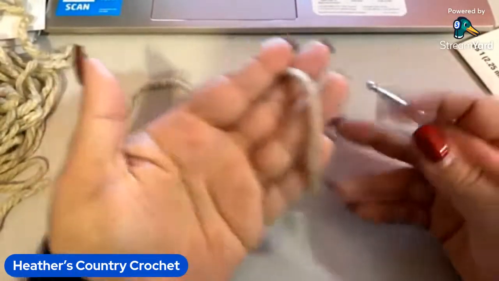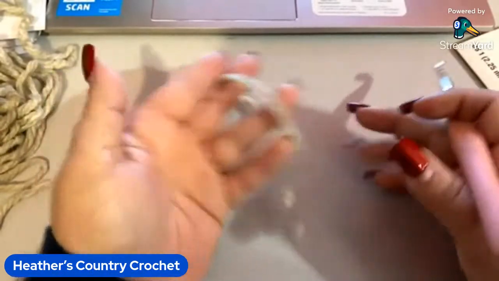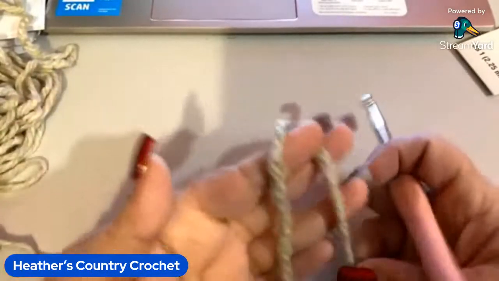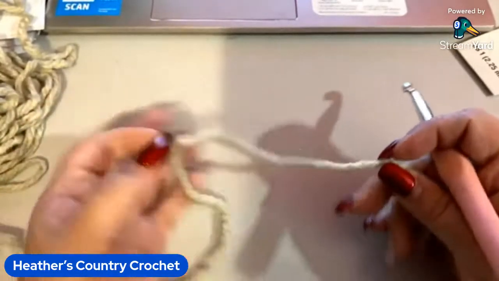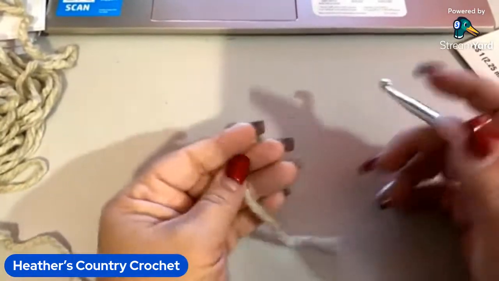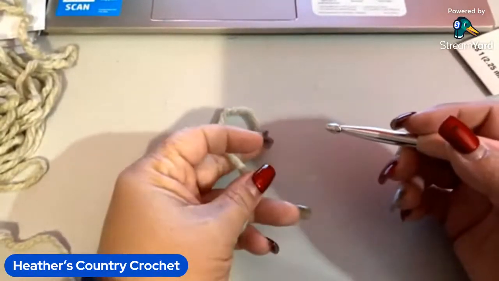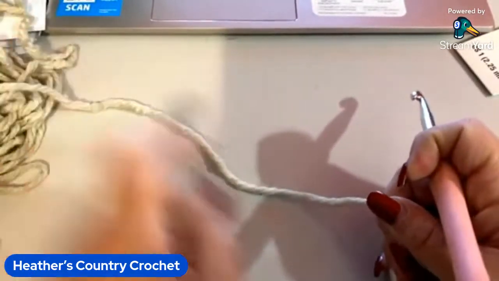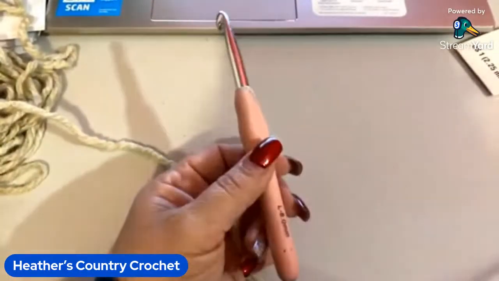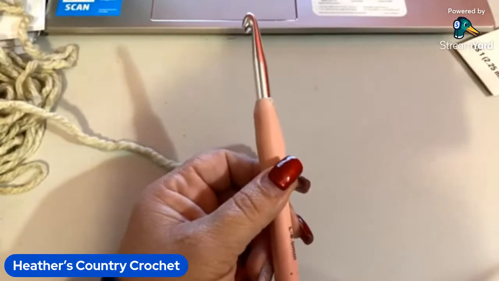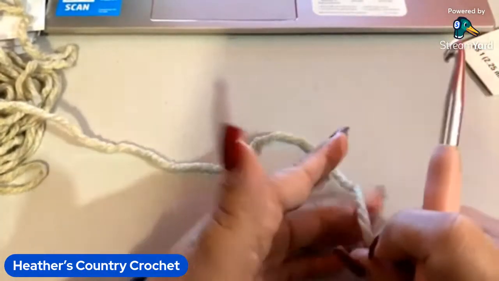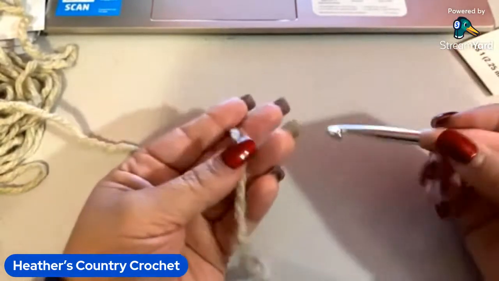For now, as y'all, if y'all watched my other live or any of my other videos, I'm using one of the Karen anniversary cakes. Y'all can use whatever size yarn you want to. It doesn't have to be this bulky weight yarn, because you're gonna be crocheting it to the size that fits you.